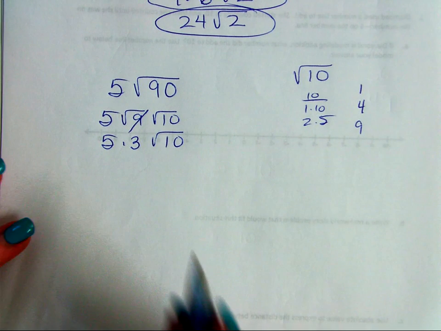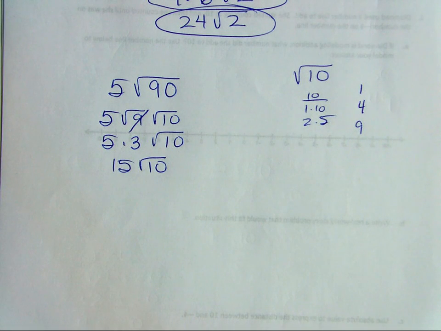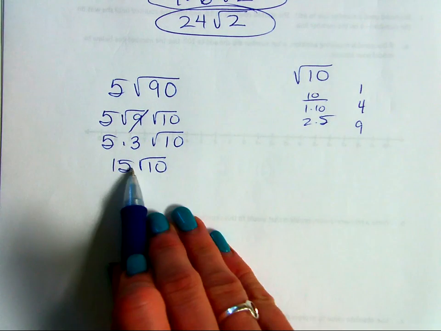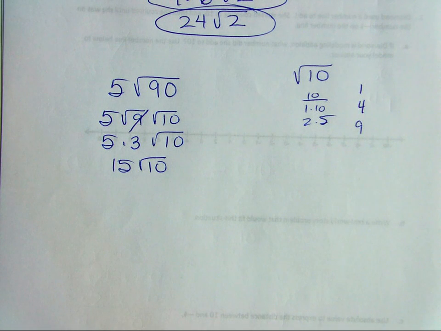And I'm telling you that crossing that off is going to be very helpful. Okay, is that what you got? Did we put anything in the middle of the 9 and the 10? In the middle between here? Nope. It's just 15 square roots of 10, okay? All right.